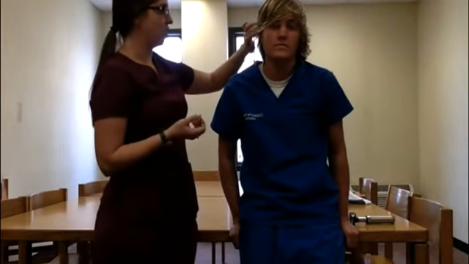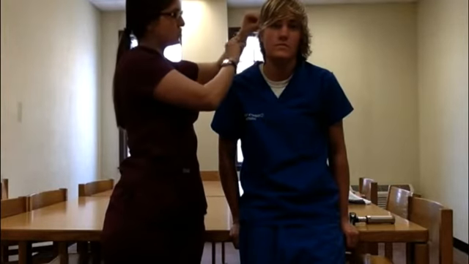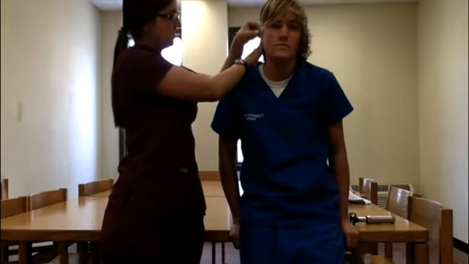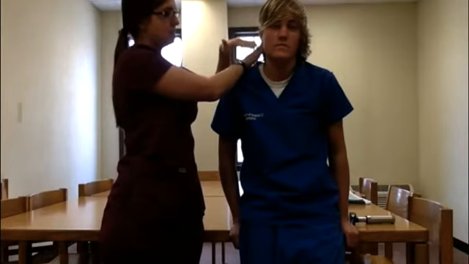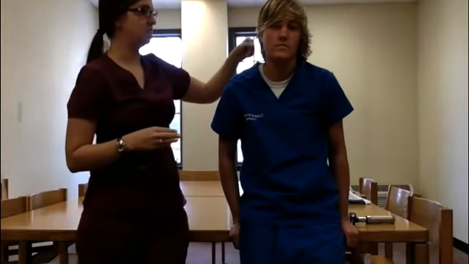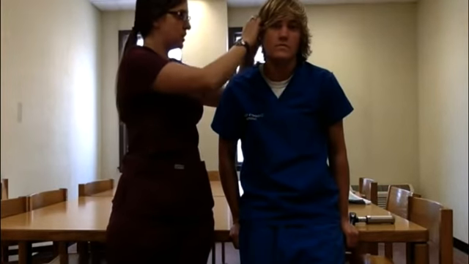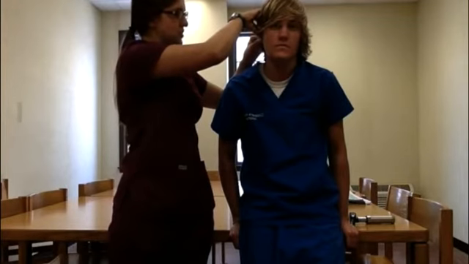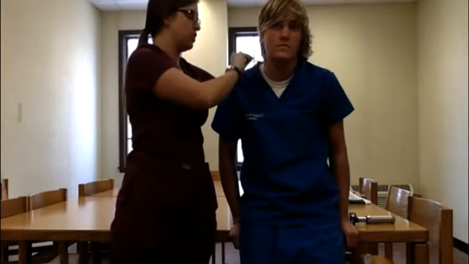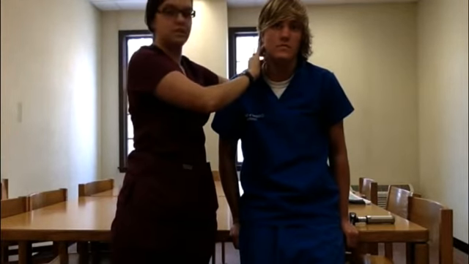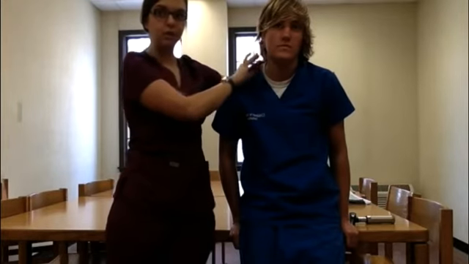I would want to look at the color of it. Is the color of this external ear the same color as the face and the neck? If not, it could indicate perfusion problems. I would also want to palpate the auricles for any nodules, masses, or lesions, and I would do the same with the mastoid around it. And I'm not noting any right now.